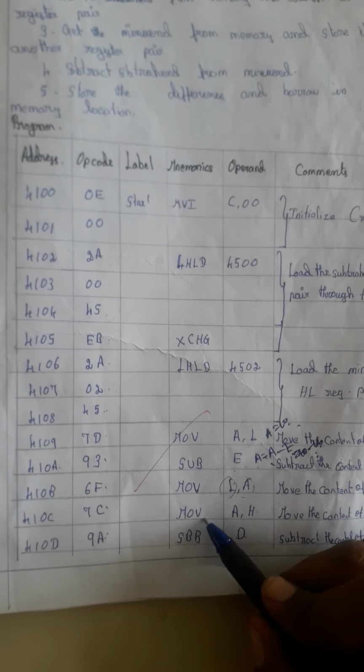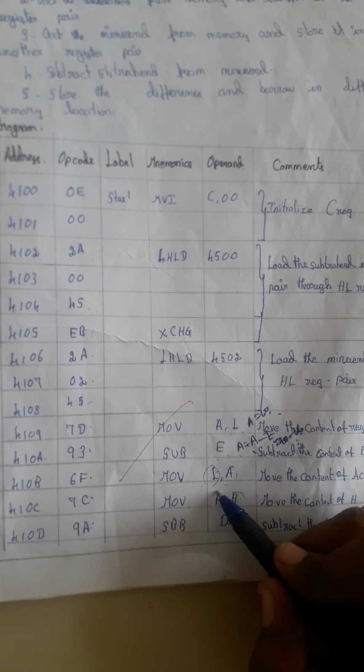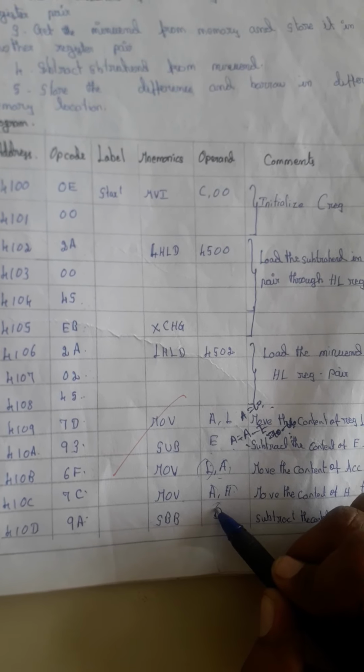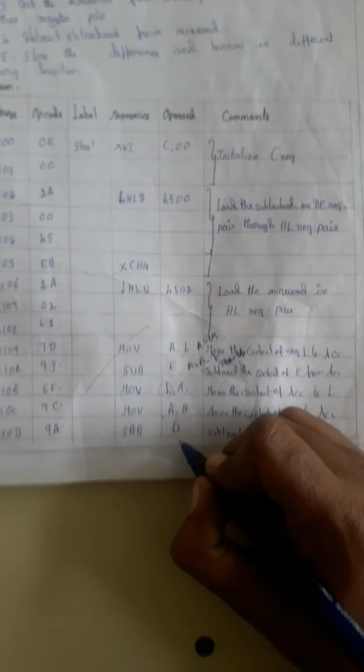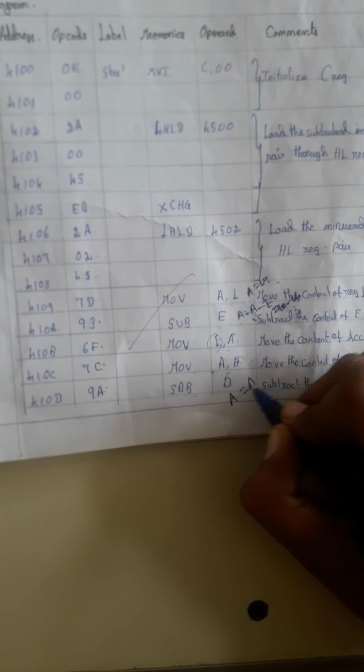Then the H value is moved to the accumulator and that will be subtracted with the D register. H contains 80, the higher order 8 bits, and that will be moved to the accumulator and then subtracted with the D register value. The D register contains 33. So here A equals A minus D minus borrow, the previous borrow.